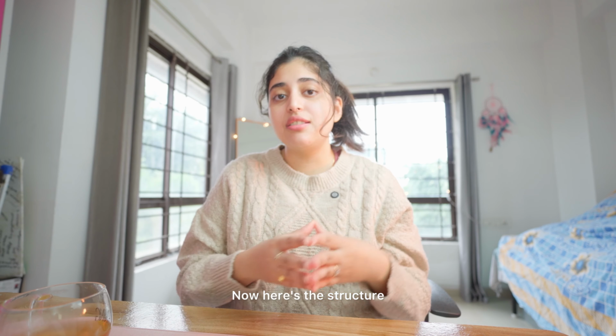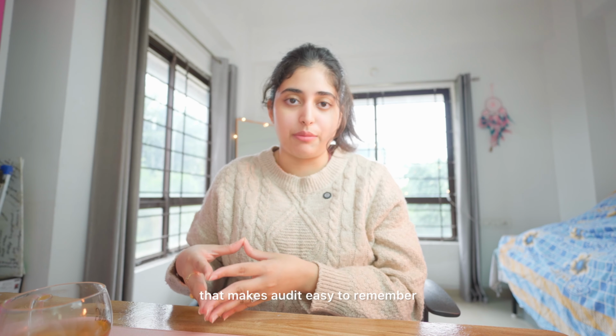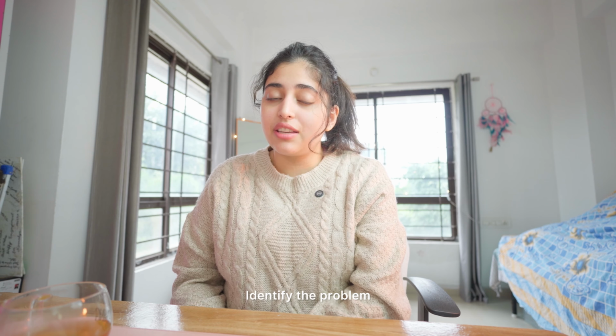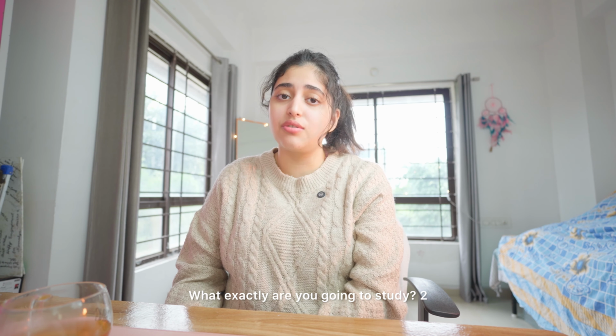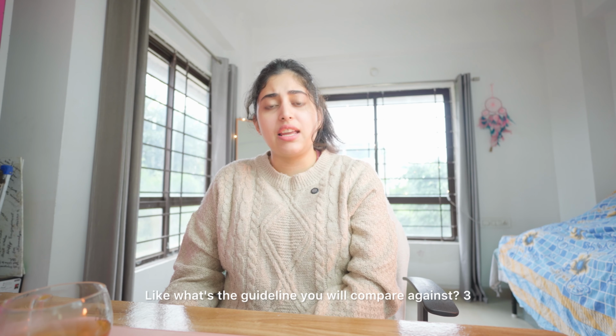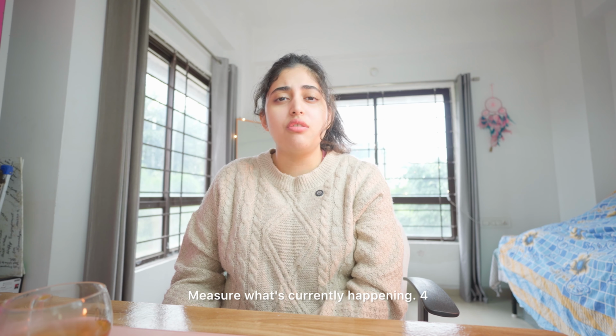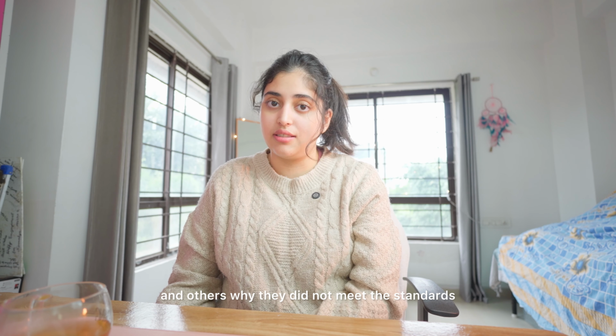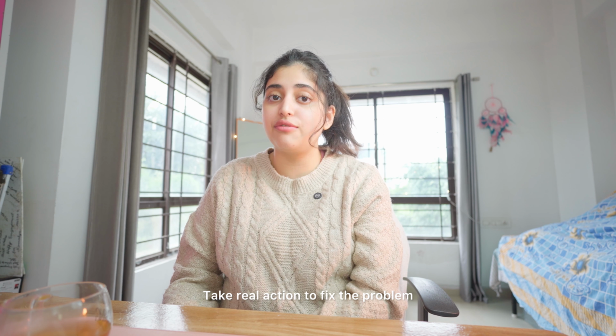Now here's the structure that makes audit easy to remember. There are 6 basic steps in every audit. Number 1, identify the problem. What exactly are you going to study? Number 2, set the standard. What's the guideline you will compare against? Number 3, collect the data. Measure what's currently happening. Number 4, analyze the results. How many met the standards, and why did the others not meet the standards? Number 5, implement a change. Take real action to fix the problem.